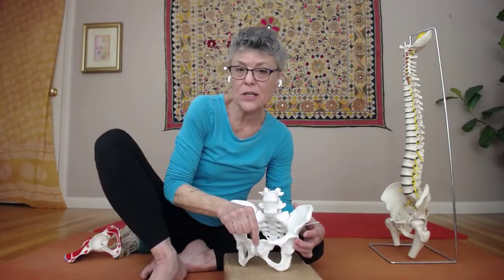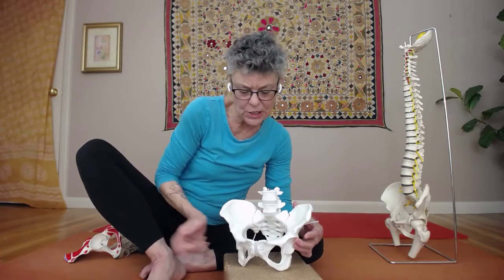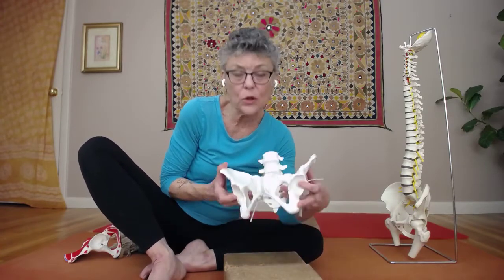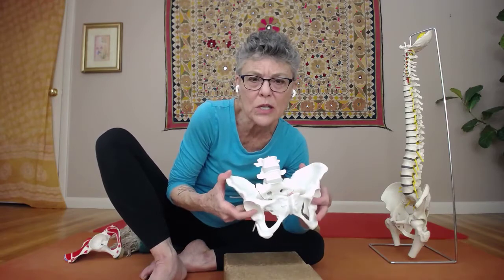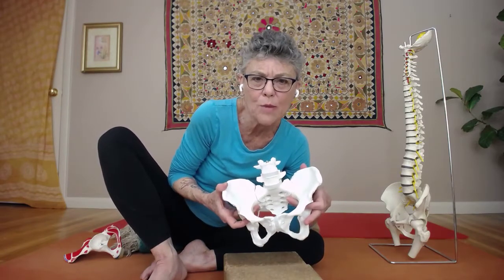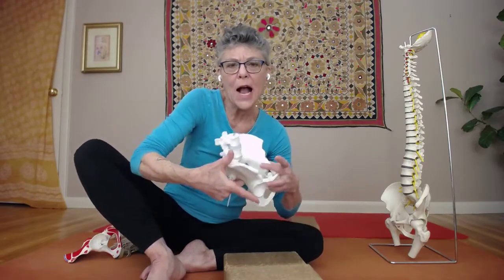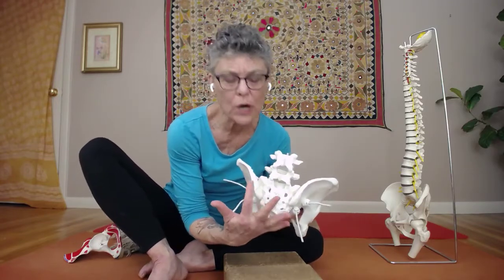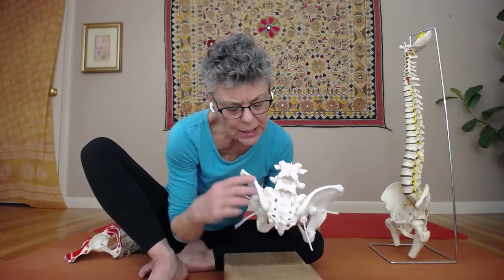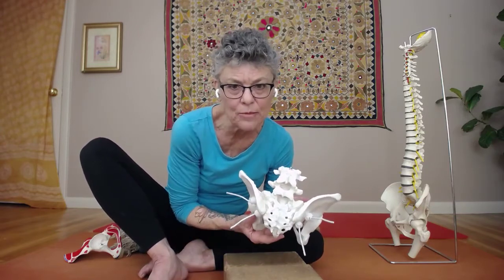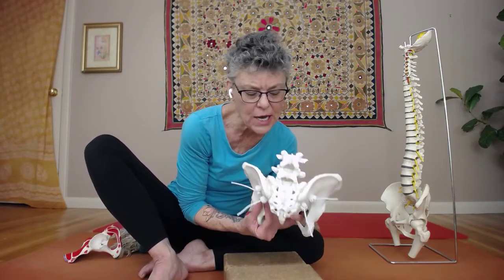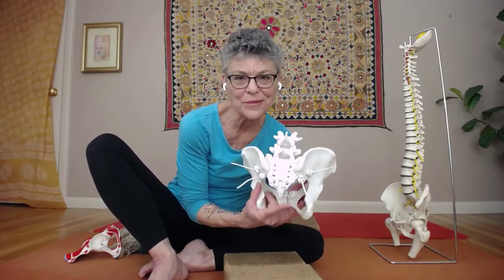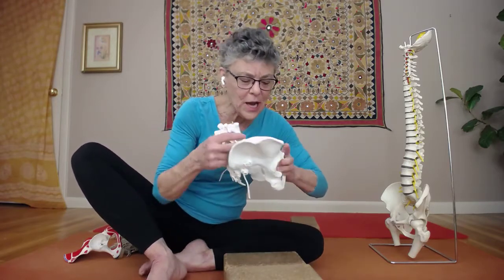So there's this disc in the front. That's a primary disc joint. Of course, we have the leg bones articulating into the acetabulum here. And then at the back, we have the oh so famous sacroiliac joints. And there at the bottom, just to remind you, is your little coccyx.